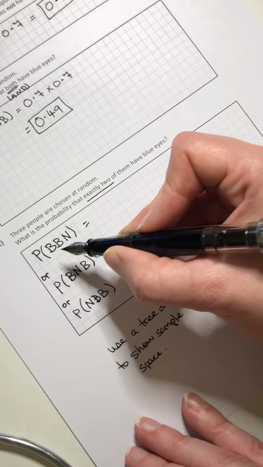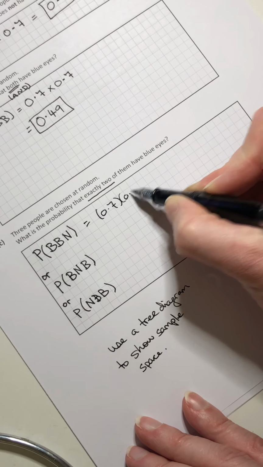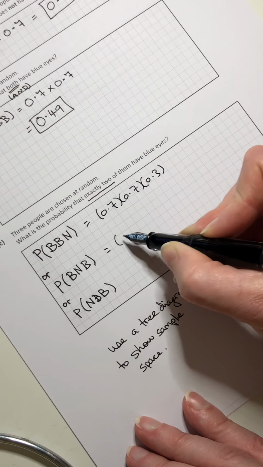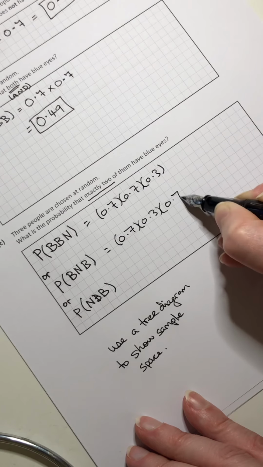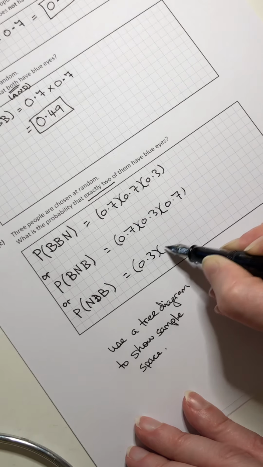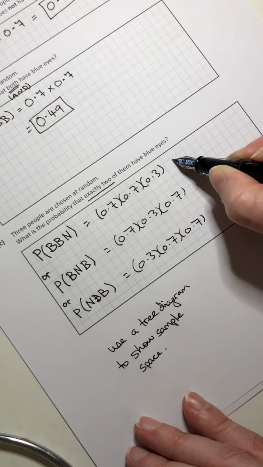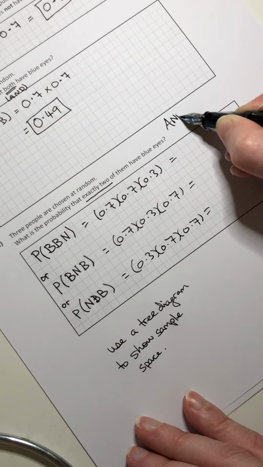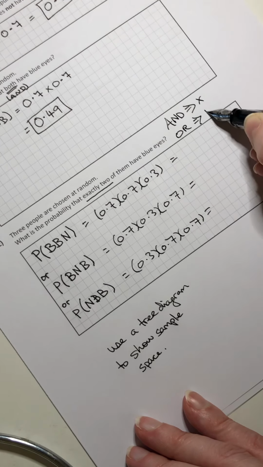Now, this is blue and blue and not blue. So 0.7, 0.7, and 0.3, and they're all multiplied together. This is blue and not blue and blue. This is not blue and blue and blue. And we remember, of course, that and means multiply and or means add.